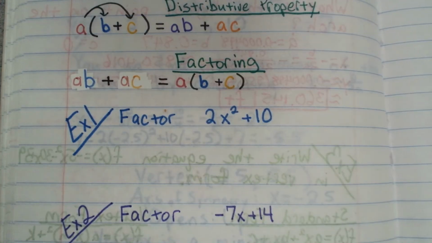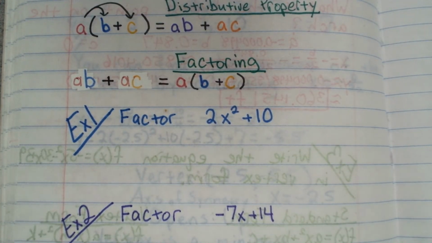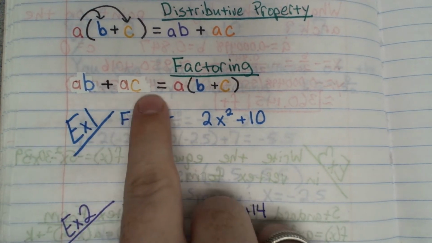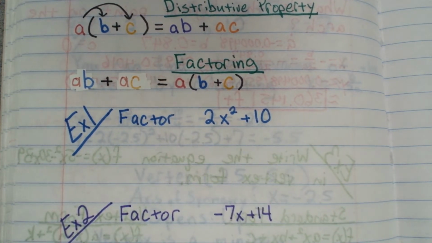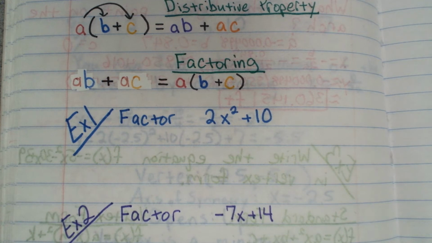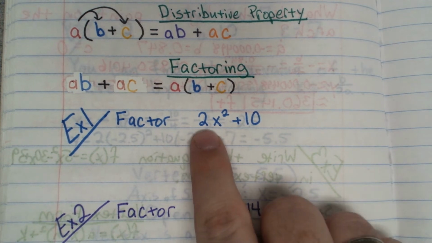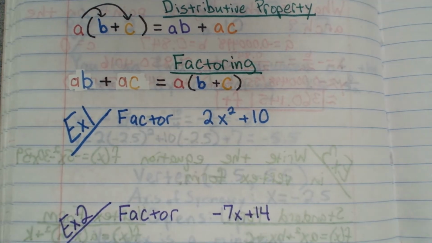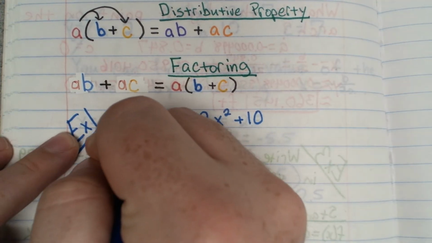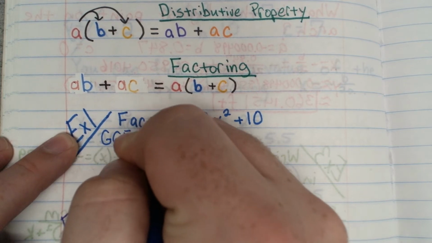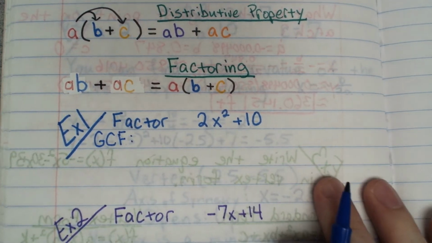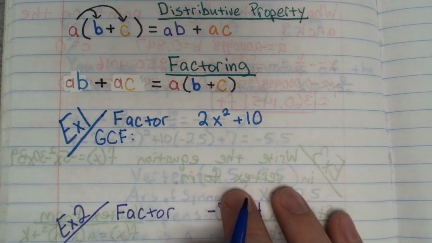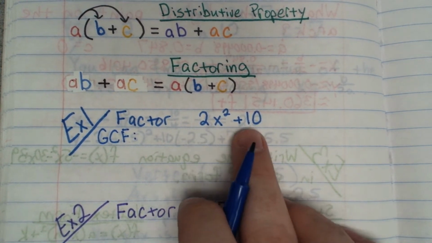So one example here: factor 2x squared plus 10. This is a quadratic. We want to find something that is a factor of both terms. This is why it was important for us earlier to identify factors and understand factors of numbers. If there is something that goes into both 2x squared and 10, that's where we want to go. And really, we want to make sure we find the greatest common factor. There are a lot of ways to make sure that you have the greatest one. You just have to find the largest thing that goes into both of these numbers.